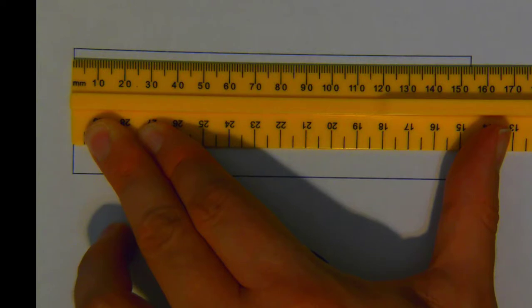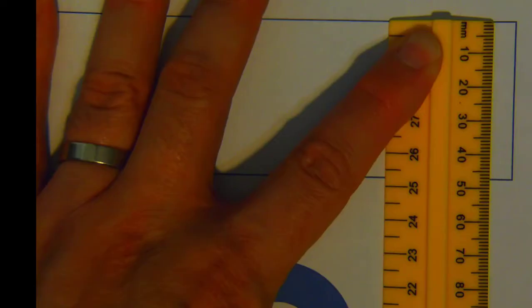So this is our first measurement. This is the length of the rectangle. So make sure you're writing down the measurement there. Again, make sure that you're guessing your last digit. This is our next measurement. This is the width of the rectangle. Again, please remember to guess the last digit.